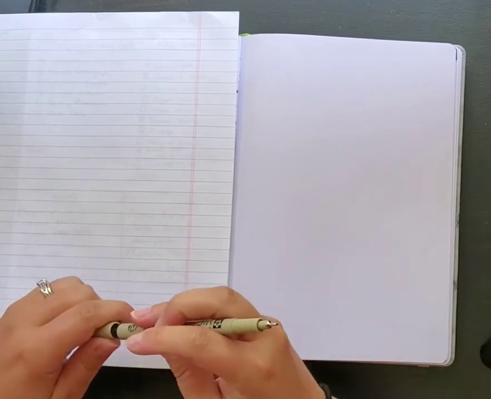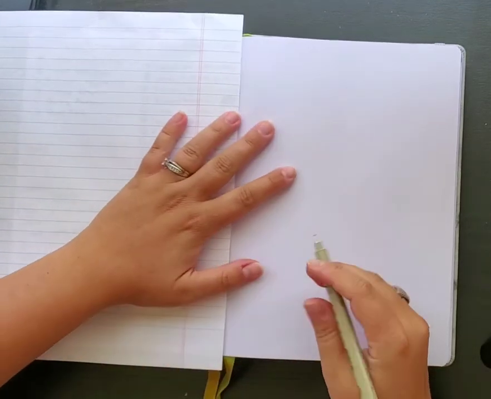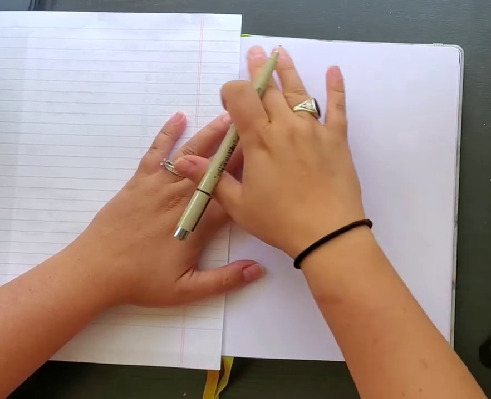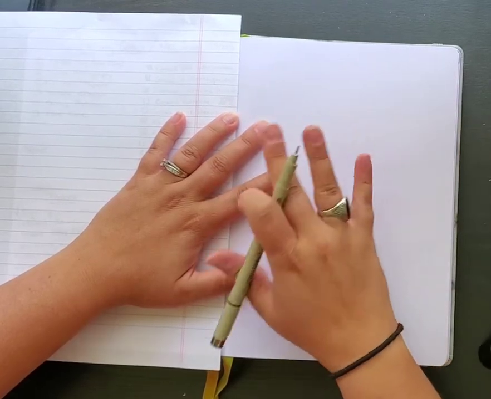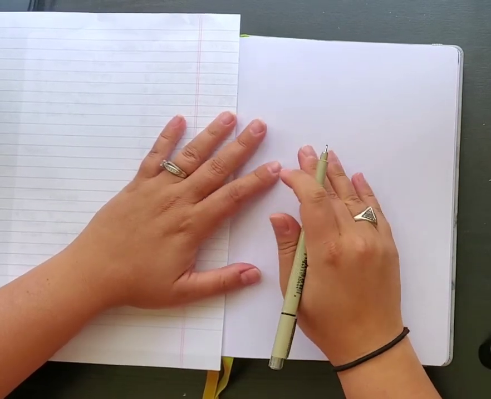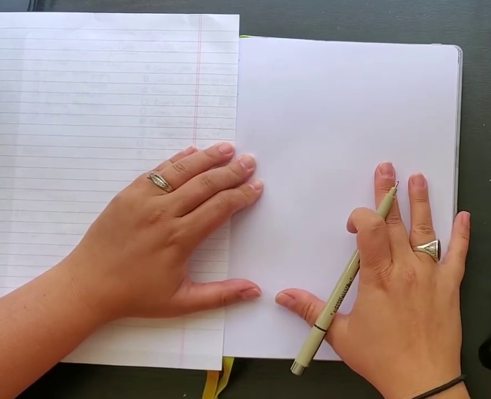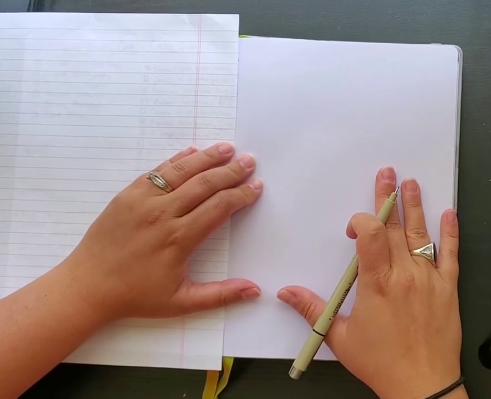But the main thing is we're going to make the list, so it is going to be a functional video. I'm going to leave the top blank to write out the fall bucket list in the Tombow pens, but I'm going to start jotting down my ideas for this fall bucket list.